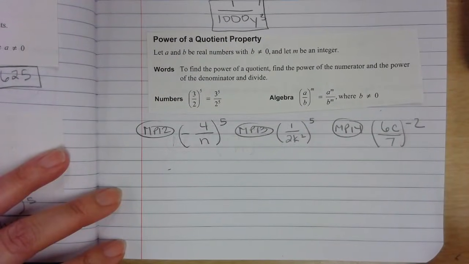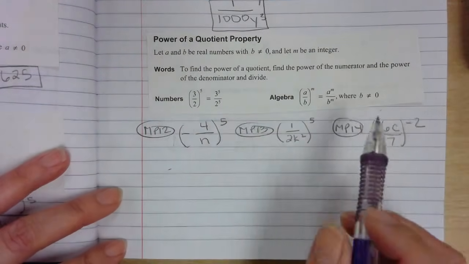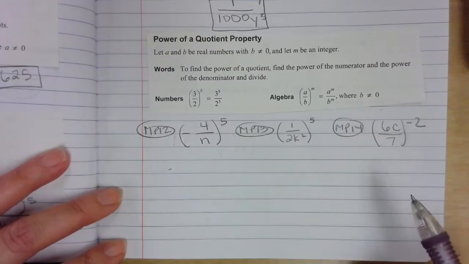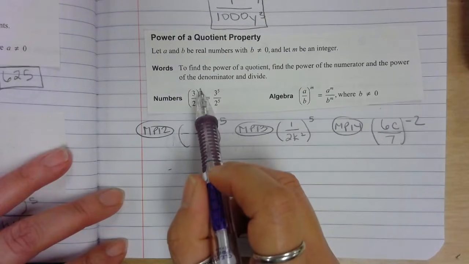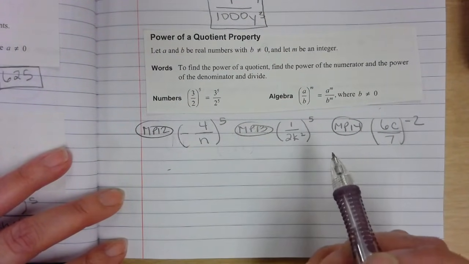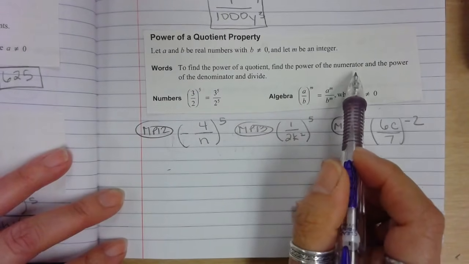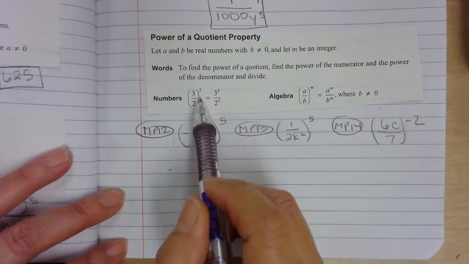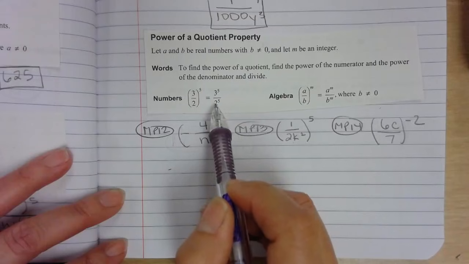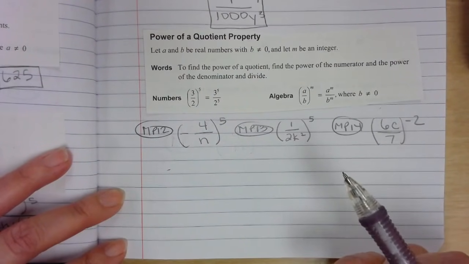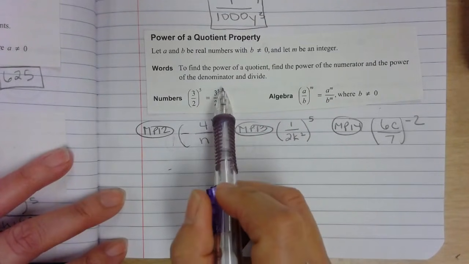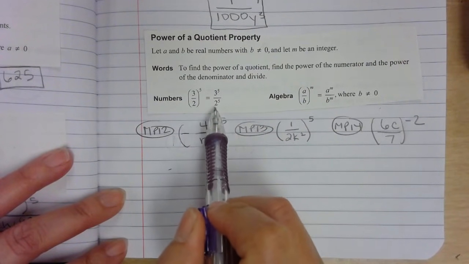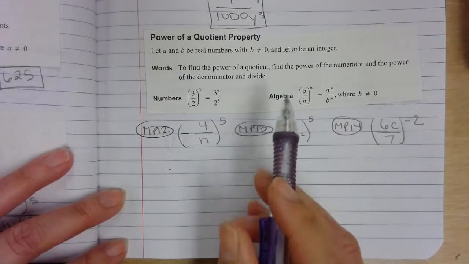So the last property is the power of a quotient property. So when you have a division like this, with parentheses around the entire fraction and an exponent on it, you have to find the power of the numerator and the power of the denominator. So you split them, and then you solve it. So 3 halves to the power of 5 is the same as 3 to the power of 5 divided by 2 to the power of 5, and then you solve it.